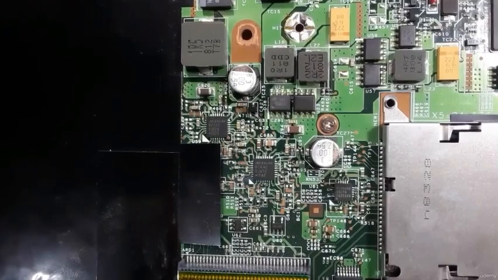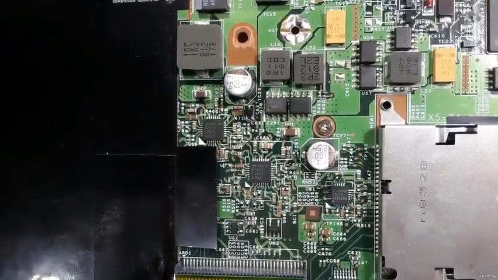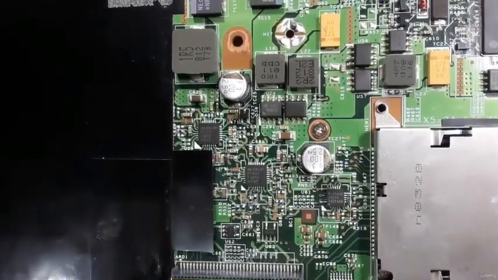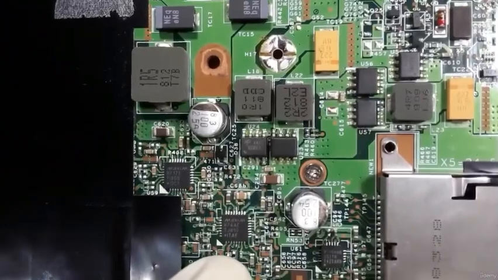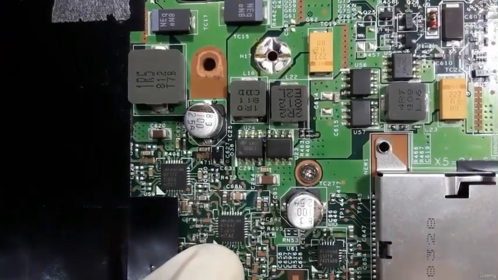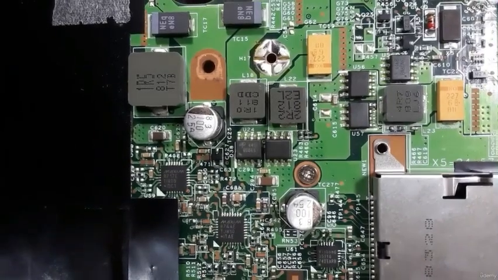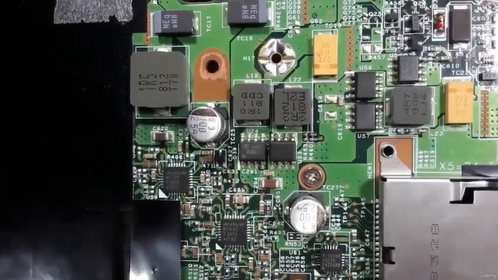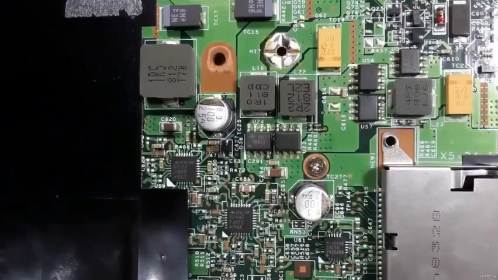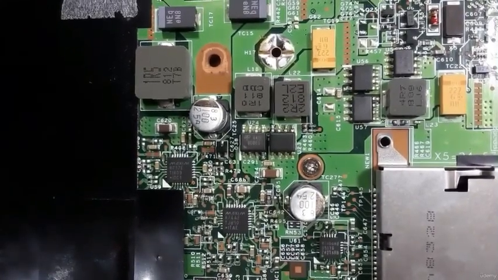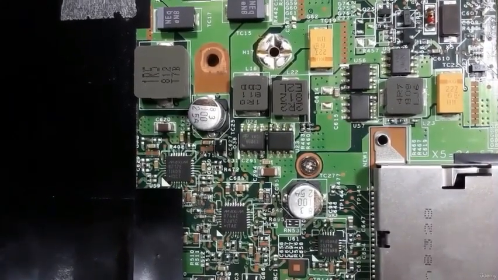So now we're going to check this power management. The Maxim 8744A is the power management IC responsible in this motherboard for generating 3.3 volts and 5 volts.